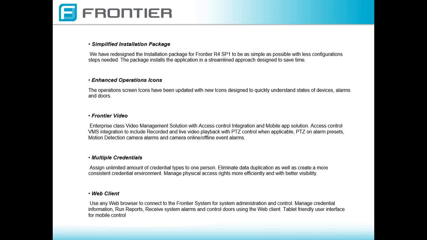This is going to really give us a lot of flexibility in regards to the way we're able to pull video information into the access control system and really give the ability to use the access control system as the single platform that you're using to monitor your facility.